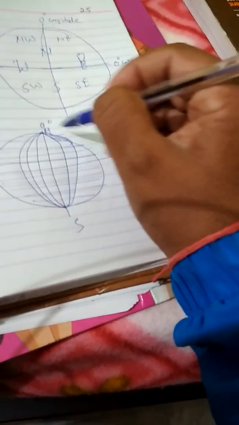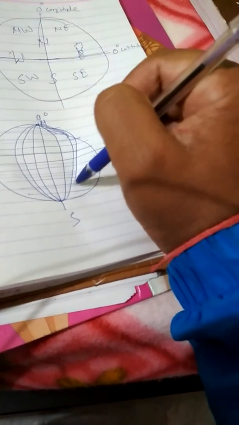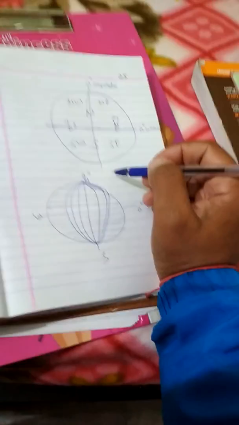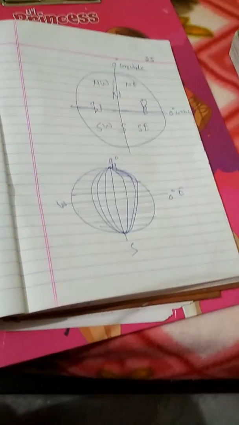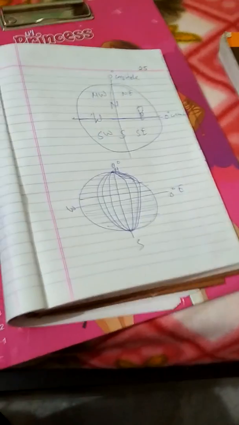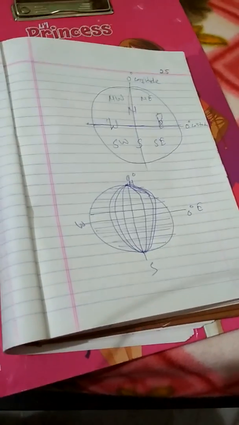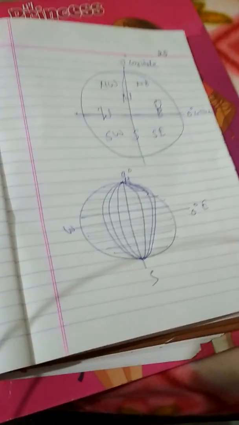All the longitudes meet at the north and south poles, and the latitudes never meet each other because they are parallels. So this is the location of India on the world map, and latitude and longitude.